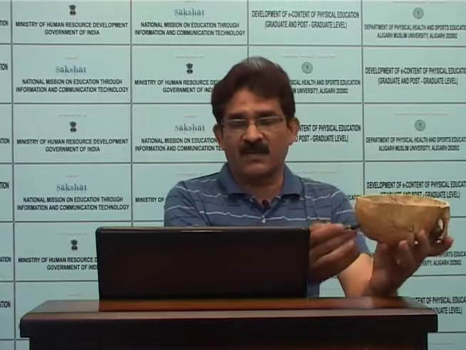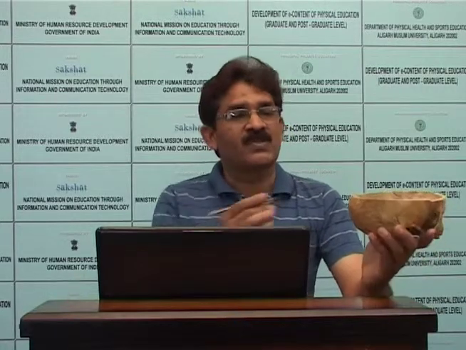The occipital bone forms the posterior aspect of the skull. This is the posterior aspect of the skull, articulating with the parietal bone via the lambdoid suture. This is the lambdoid suture, shaped just like the Greek letter lambda.